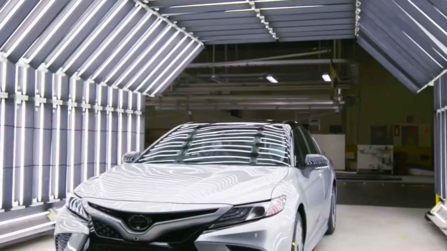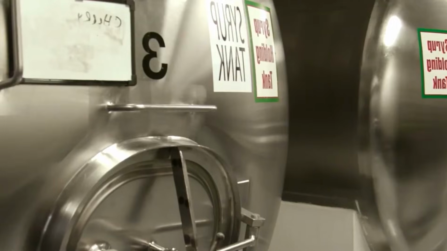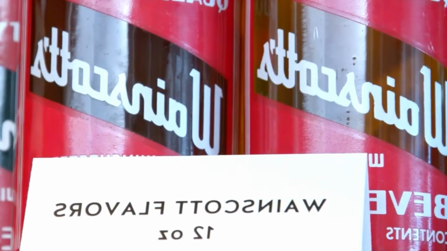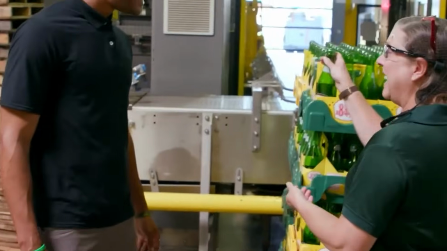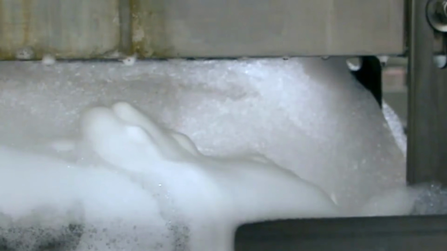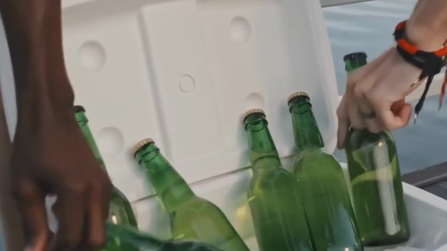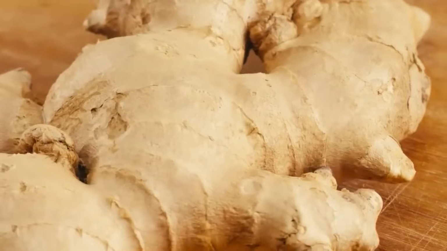Completed cases are scanned for contents, weight, and closure integrity using inline check weighers and vision systems. Palletizing begins with pallet dispensing. Wooden or plastic pallets are fed from a vertical stack onto a chain conveyor. Robotic palletizers, equipped with multi-axis arms, arrange cases on the pallet in interlocking patterns to maximize stability. Slip sheets may be inserted between layers using vacuum pick-and-place units.